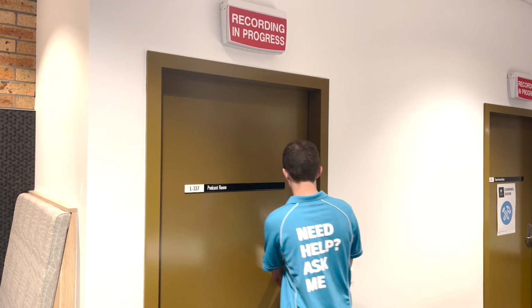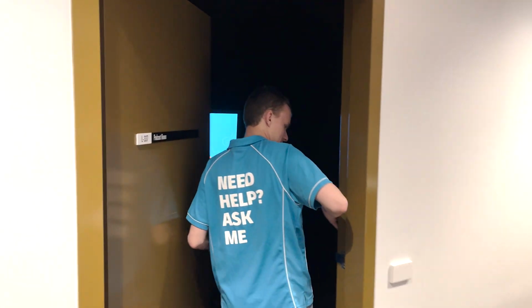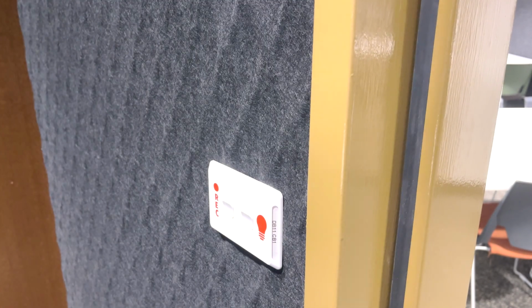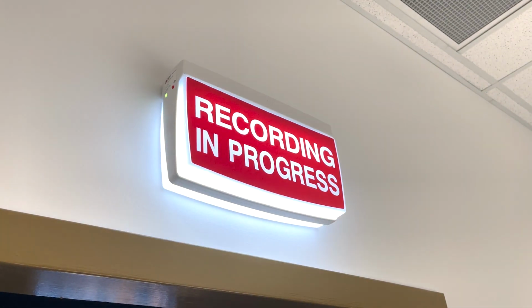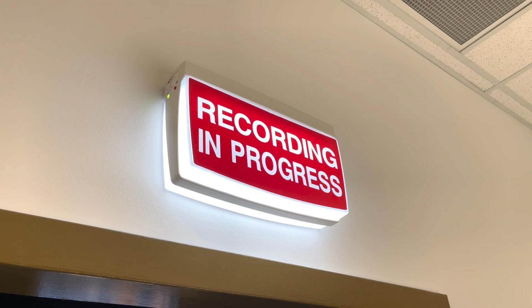Once you have collected the room key from a library officer, you can now enter the room and turn on the lights with the light switch located to the right of the door. The switch next to the lights will turn the recording light on that is located above the door outside.